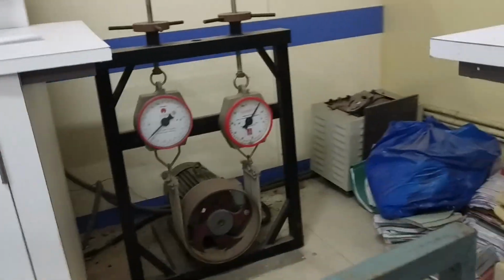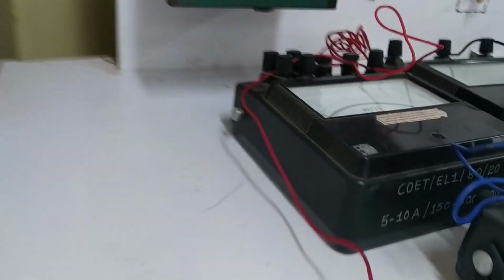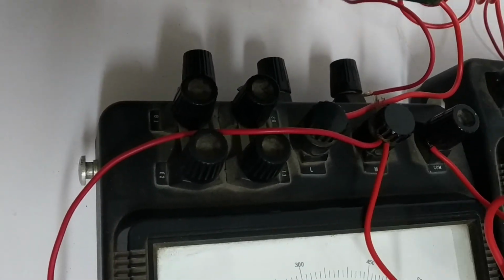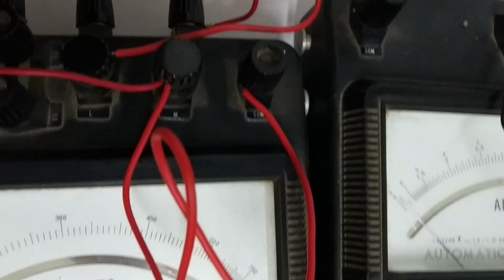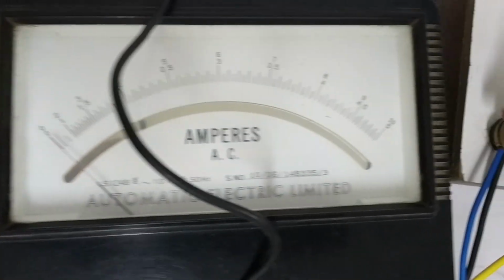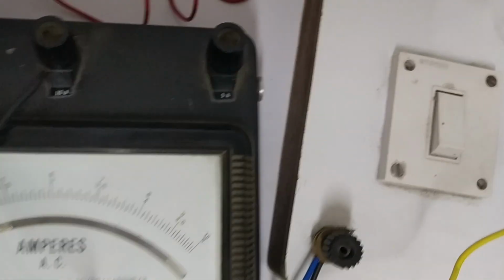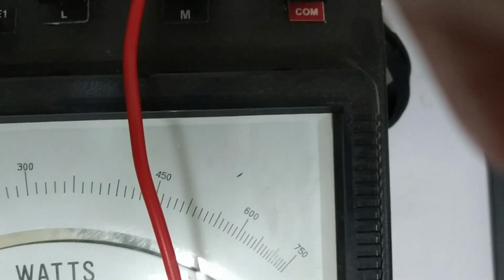So from the R phase, as per the circuit diagram, this R phase is initially connected to the M terminal of wattmeter 1. Then M and C of wattmeter 1 are shorted. Then from L of that wattmeter it is connected to the ammeter common. Then the 10 ampere ammeter will be connected to the switch. Then the second terminal of the switch will go to the R phase, and across this particular switch we have connected the AC ammeter of 0 to 1 ampere capacity.